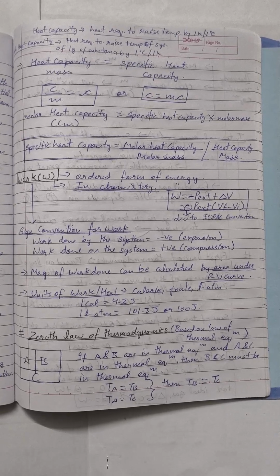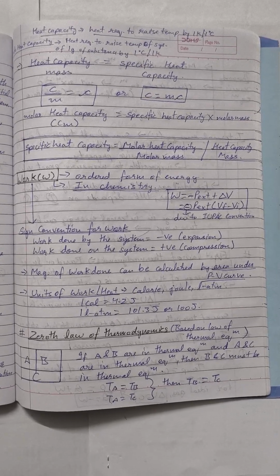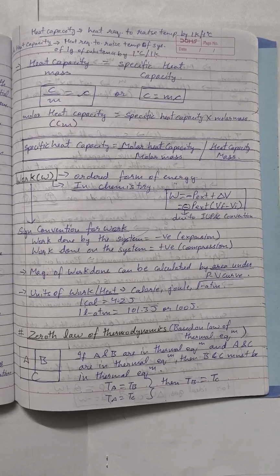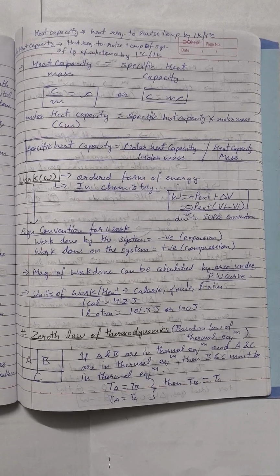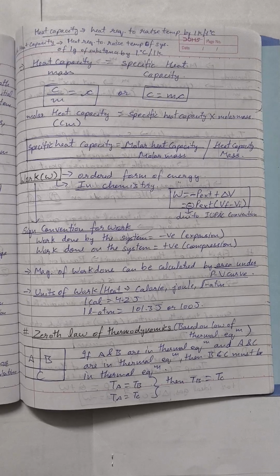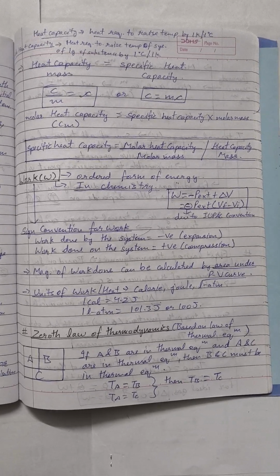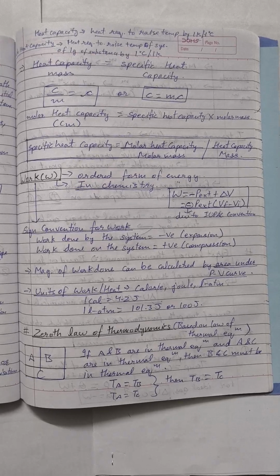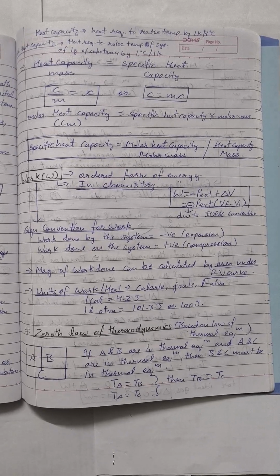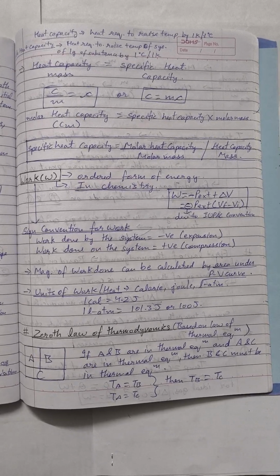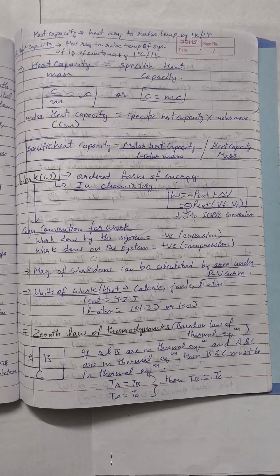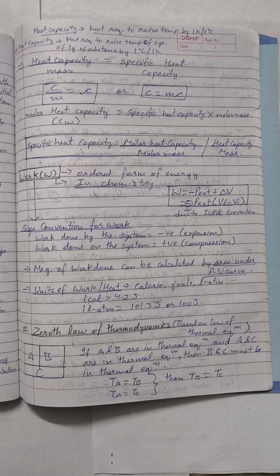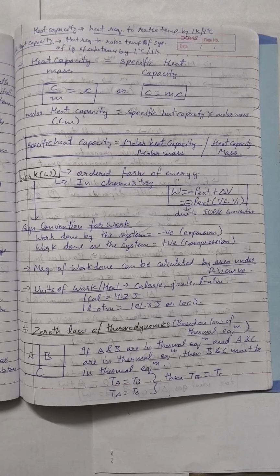Here, heat capacity by mass, as we studied earlier, when we divide extensive property by extensive property, the resultant is intensive property. So, specific heat capacity is an intensive property. This formula can be simplified as capital C upon m is equal to small c. Molar heat capacity is equal to specific heat capacity into molar mass.